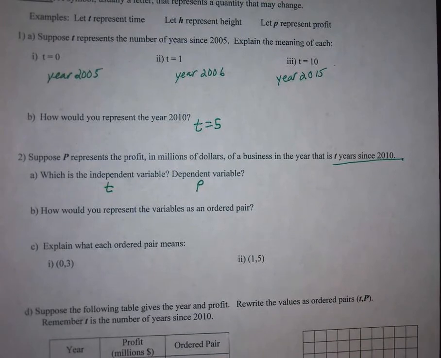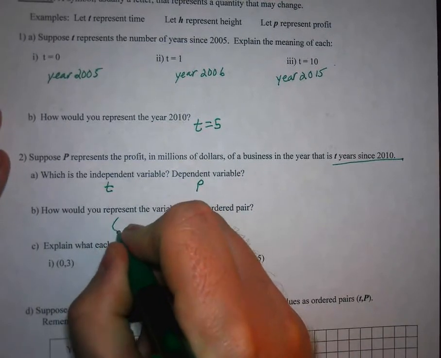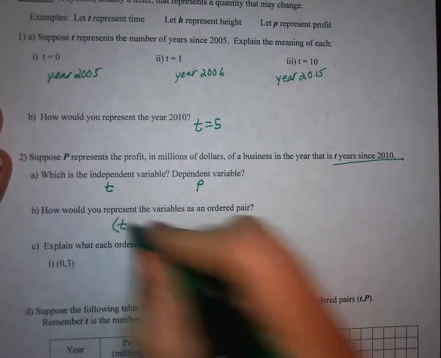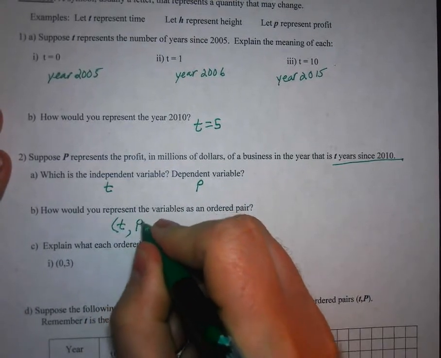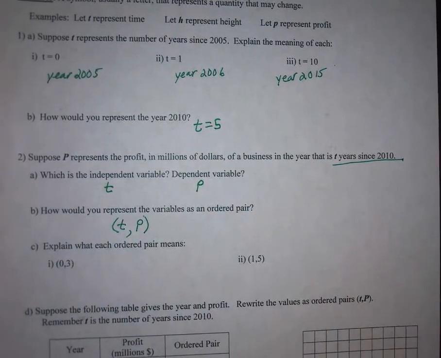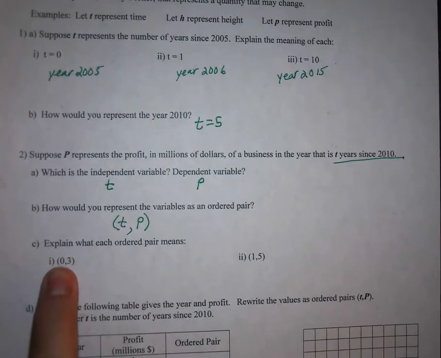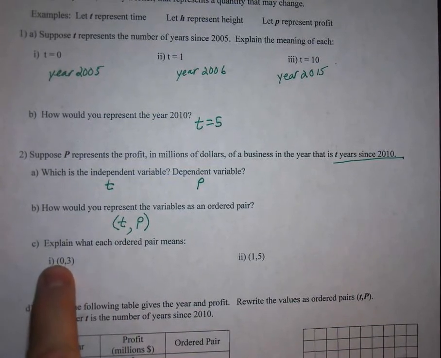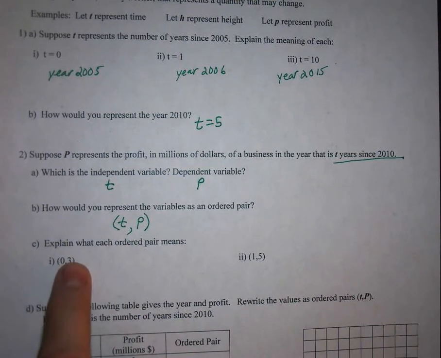So how would you represent the variables as an ordered pair? Well, if your input is time, that would be t, and then p would be the output or the dependent variable. So explain what each ordered pair means. So (0, 3) would mean that the t value, the years since 2010, is 0, and then p, the profit, is 3. So what does that mean in the context of this question?